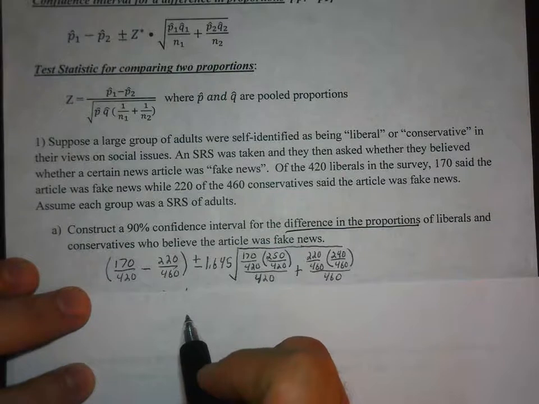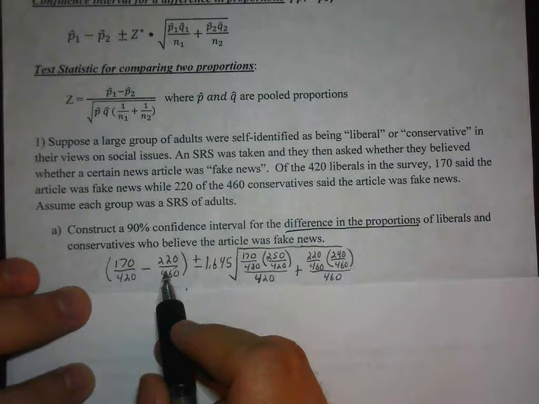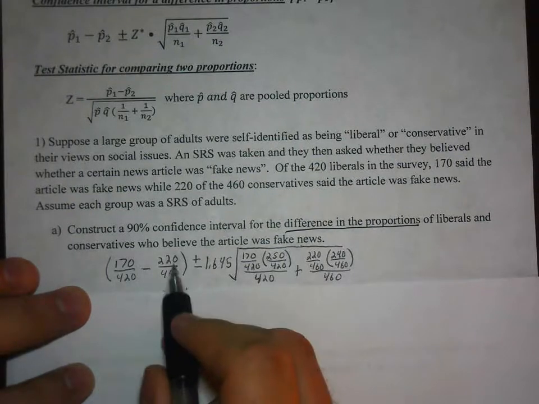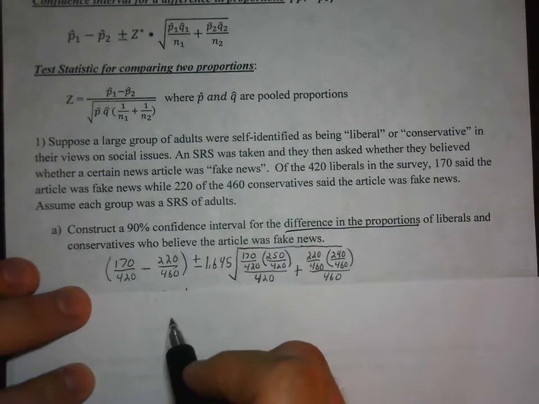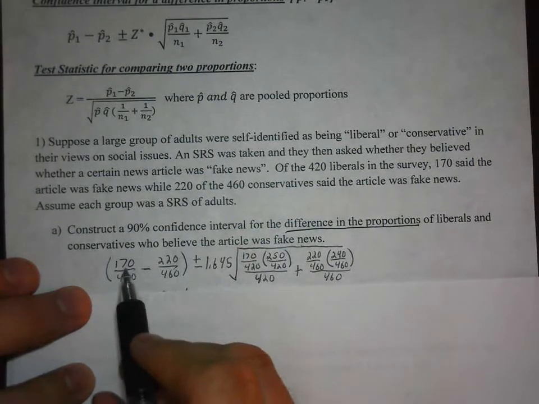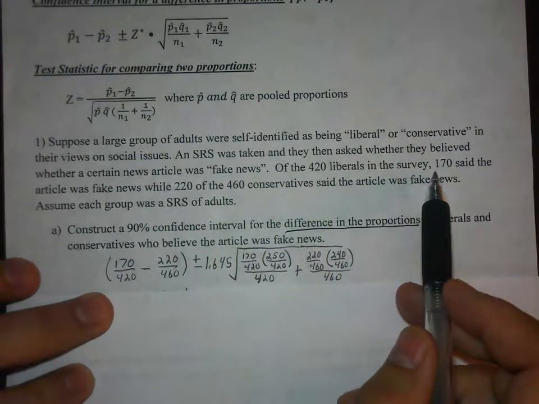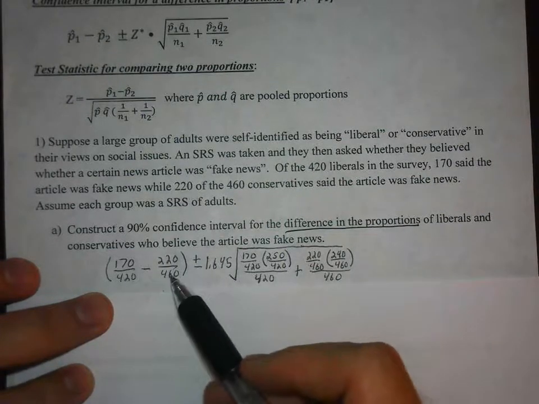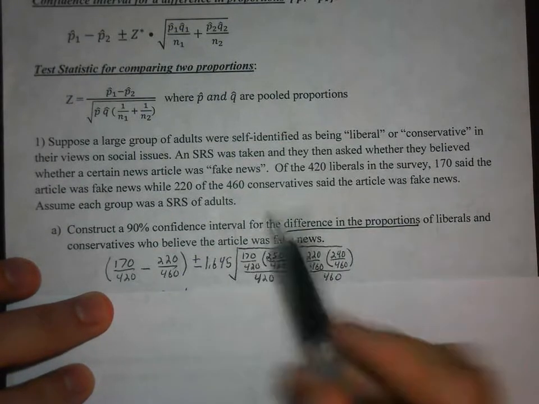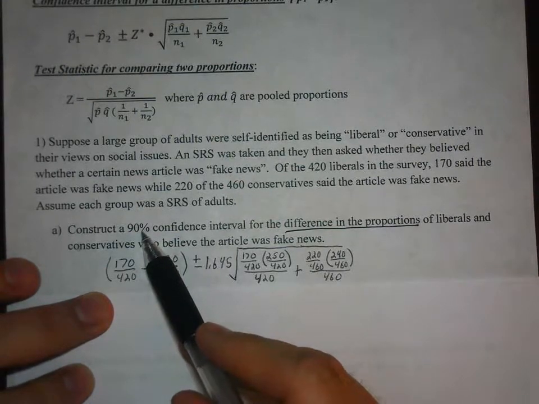When you interpret your interval at the end, it doesn't really matter which way you did this, except you're going to get the opposite sign. In your interpretation of the interval, that's where you really have to pay attention to it. So when I do the 170 over 420, I started with the liberals. So P hat 1 is for the liberals, and then minus the proportion for the sample of conservatives. The 1.645, that's your 90% confidence level. That's your Z star value.